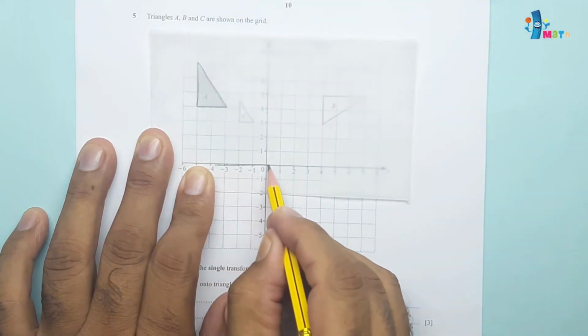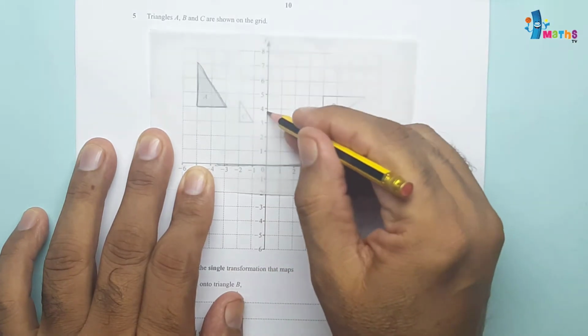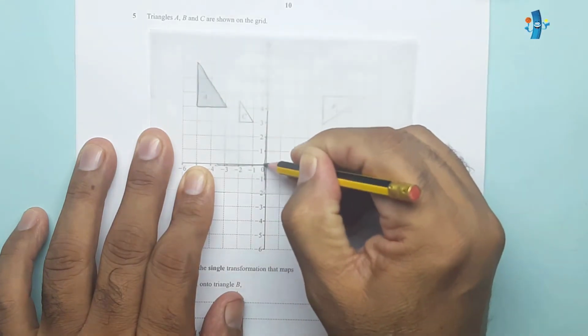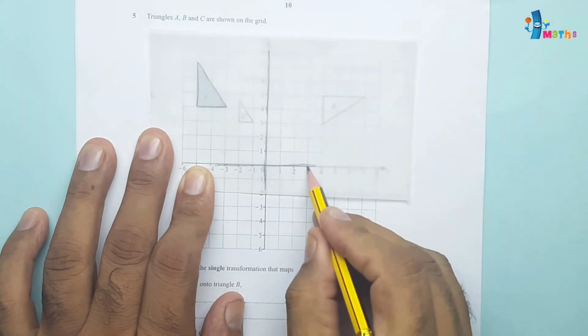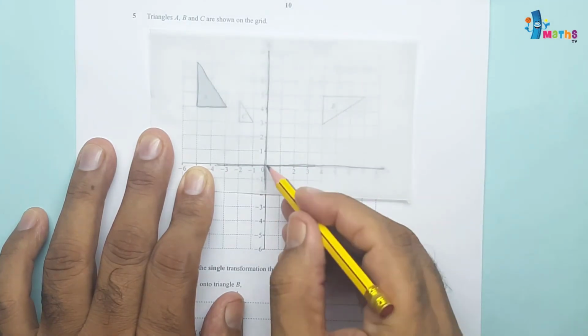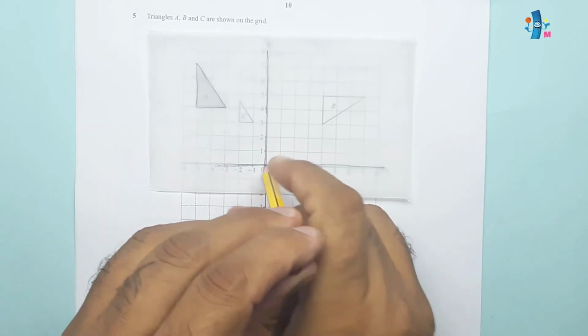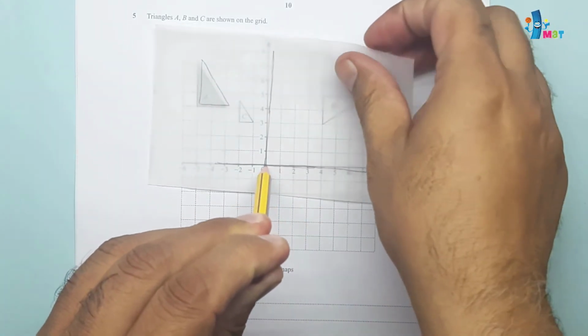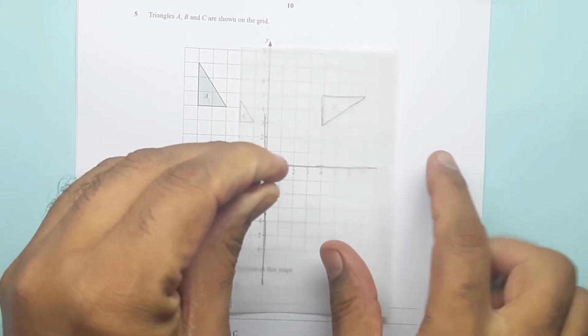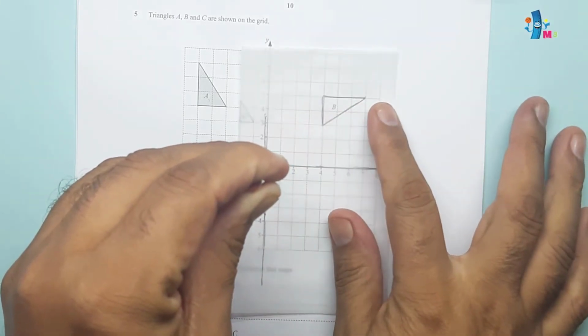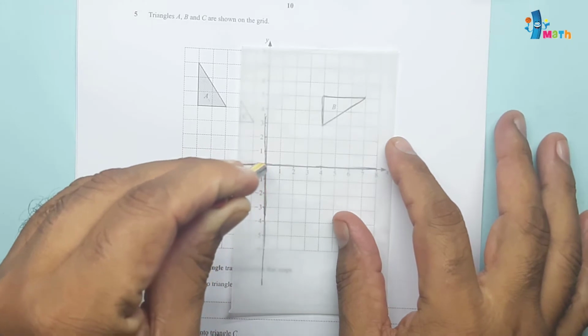Coordinate axis also we can roughly sketch over here. Now we'll have to check for the match, whether it is matching or not. This will be rotation. The rotation 90 degree, and see this is matching on this triangle. So 90 degree clockwise.